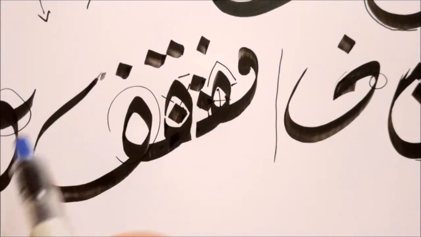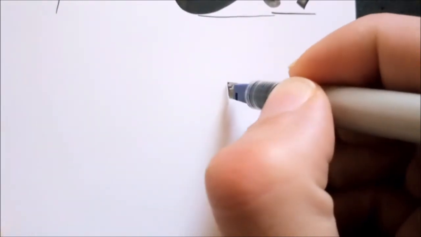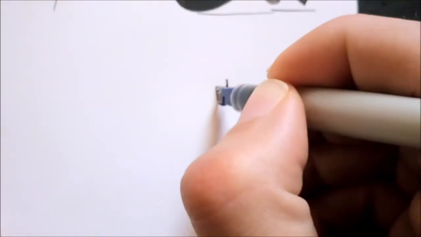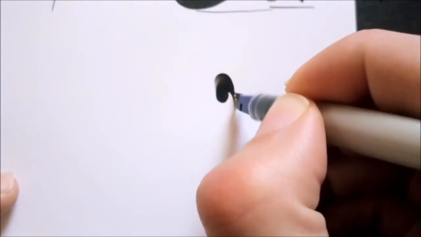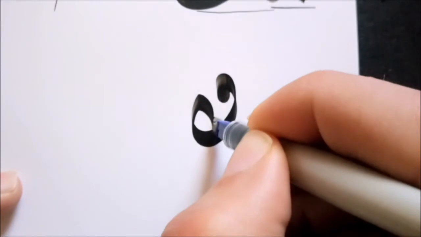With regards to examples, you could write fa fa qaf, or fa fa fa, or could also write faqat, which means just or only. So here we start with a fa, go back, then we have a qaf, then we have a ta.